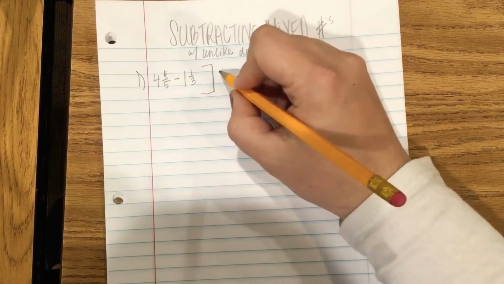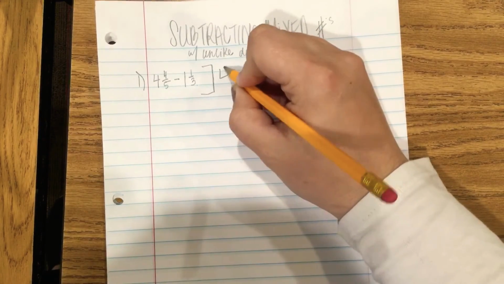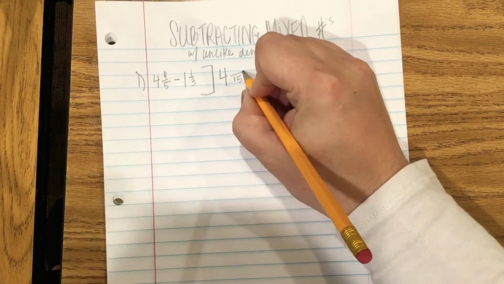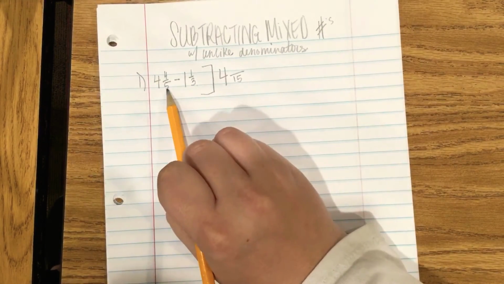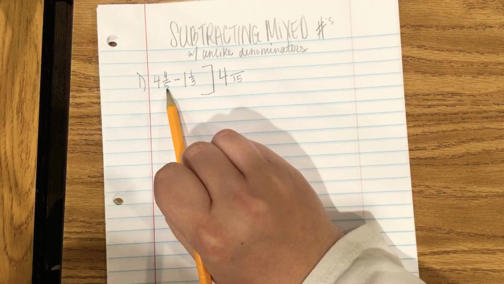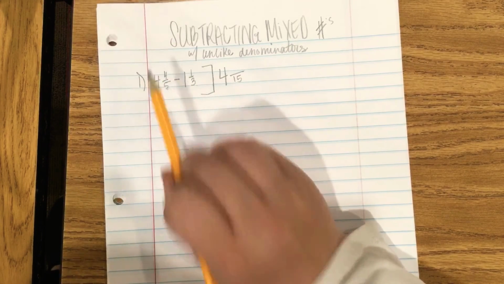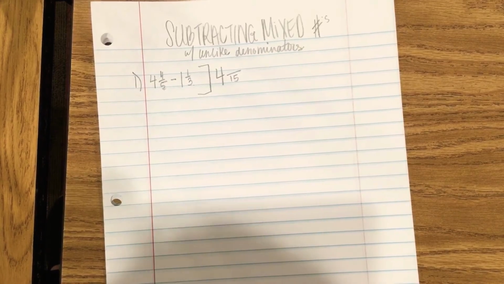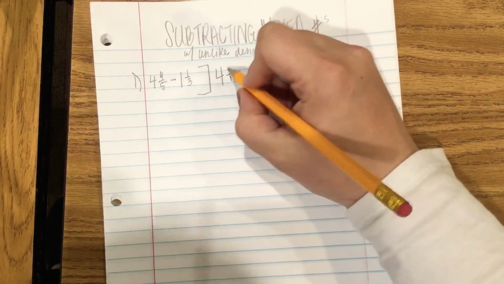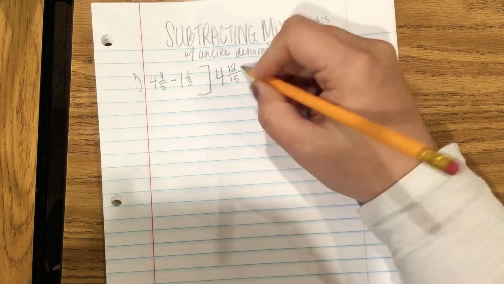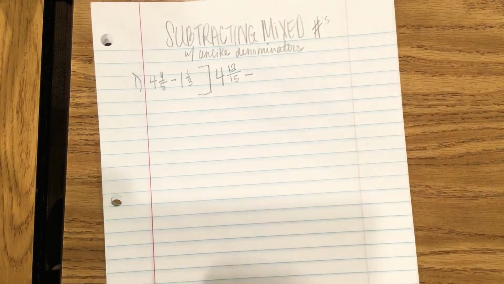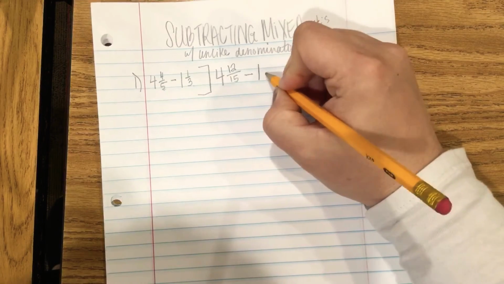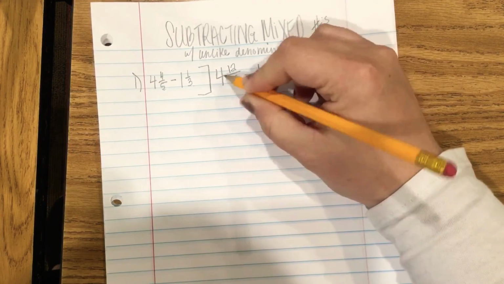So that's going to be my new common denominator, but I'm going to write my whole number first. So I have 15. What times 5 equals 15? Well, I know it's 3, and I have to do the same thing to the top number. So 4 times 3 is 12. I'm subtracting. Now, we agreed that 15 is our common denominator. I brought over my whole number.